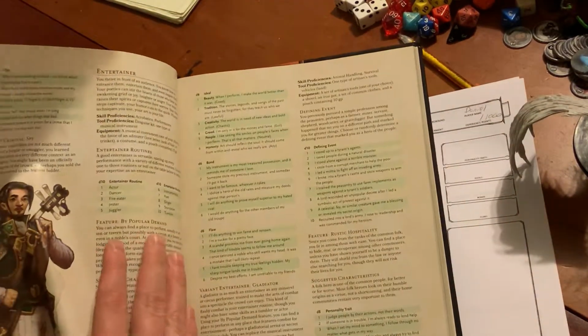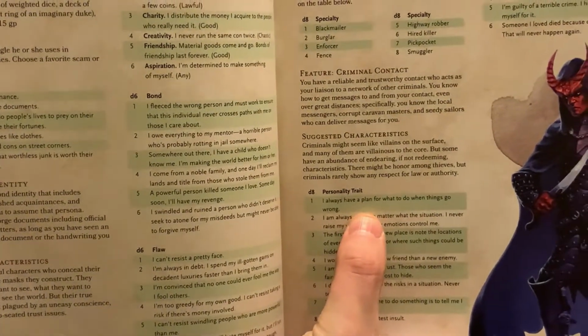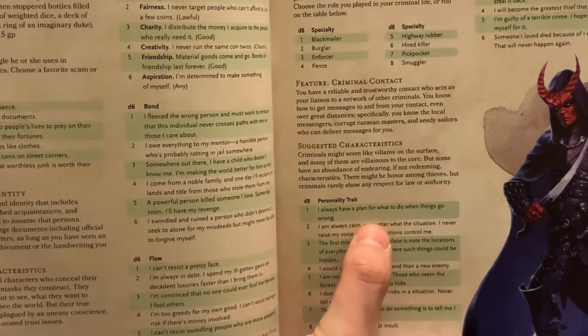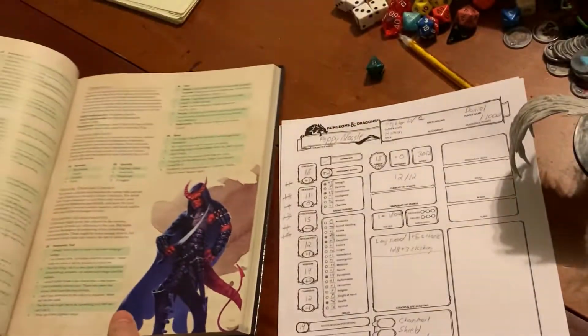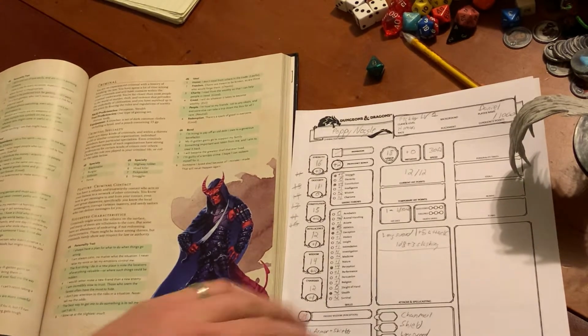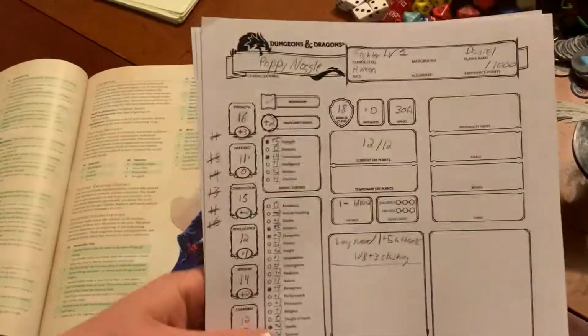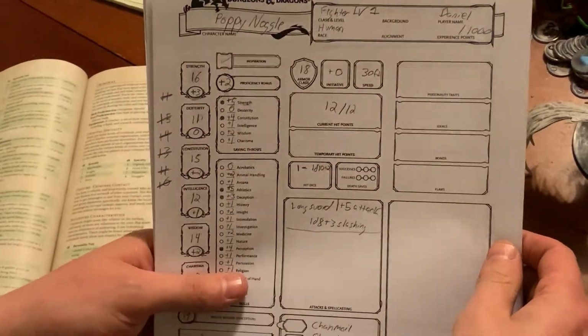For instance, personality traits for a criminal. The first one is, I always have a plan for what to do when things go wrong. And we can write that in our personality traits, and then that is part of our character, and we try to play that up as much as possible because we are good role players, and we like role-playing stuff, and that's why we're playing Dungeons & Dragons.